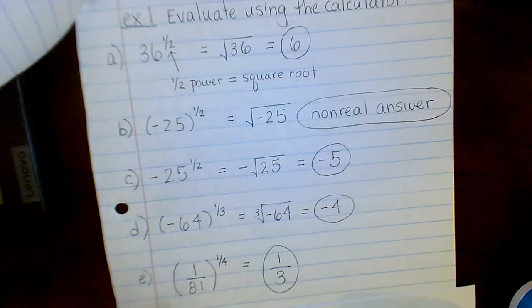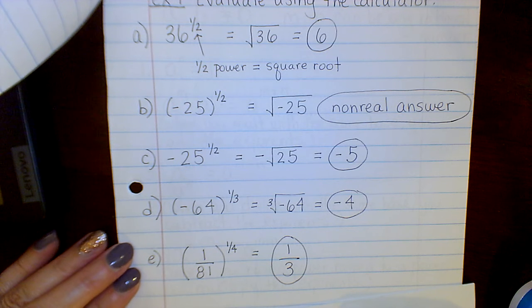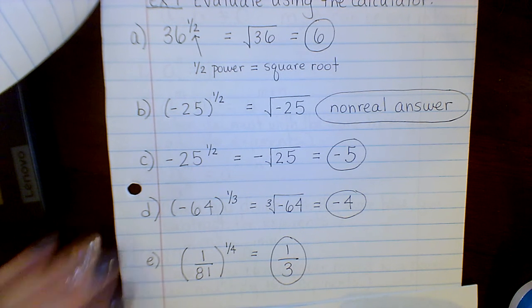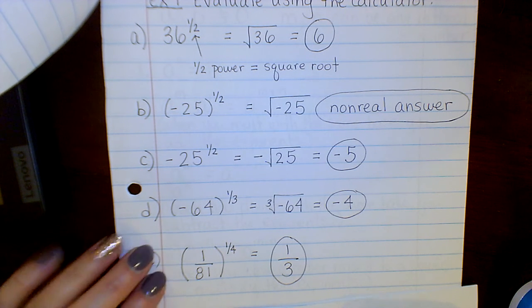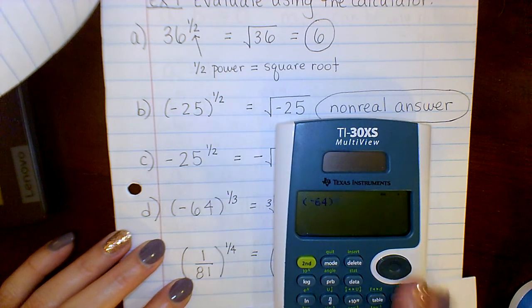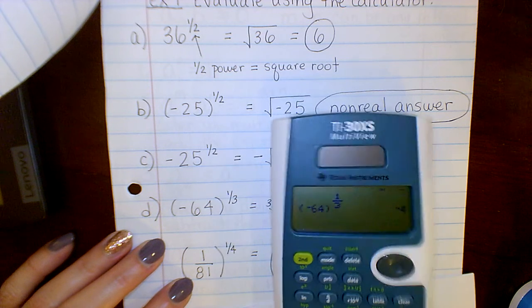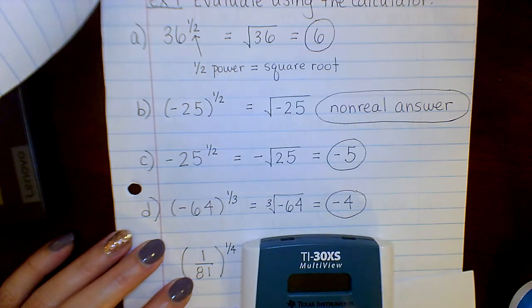All right, so grab your calculator and see if you can do these on your calculator. Pause the video and see if you can do those. The parentheses are important. If we did parentheses, negative 64 raised to the 1/3 power, we get negative 4. That's the cube root of negative 64. We can take a cube root of a negative. We can't take the square root of a negative yet.